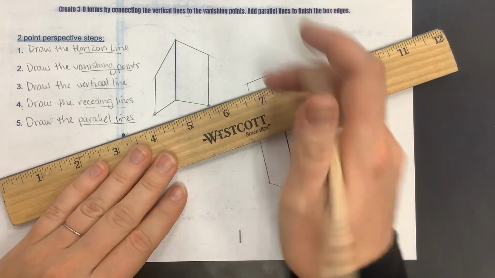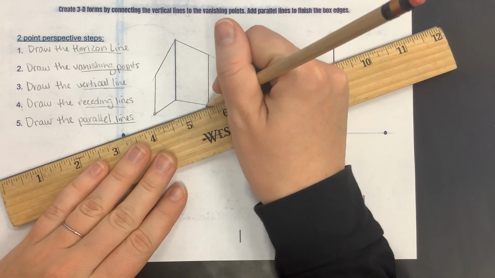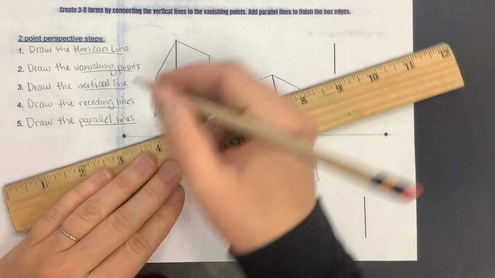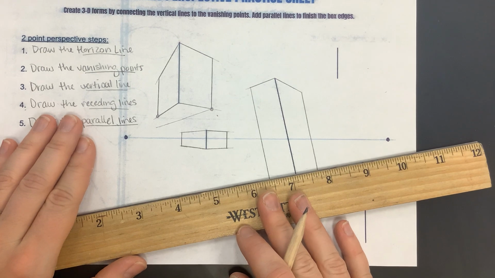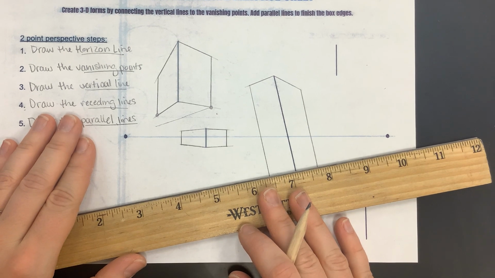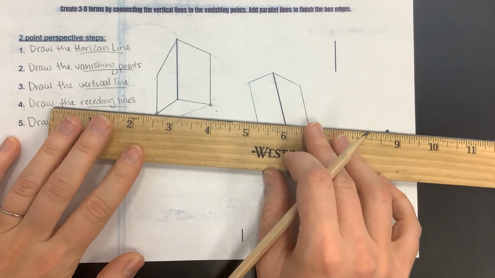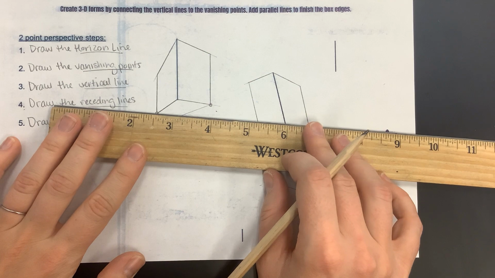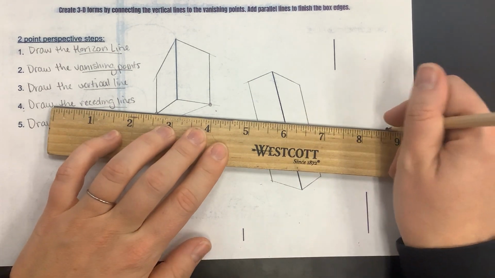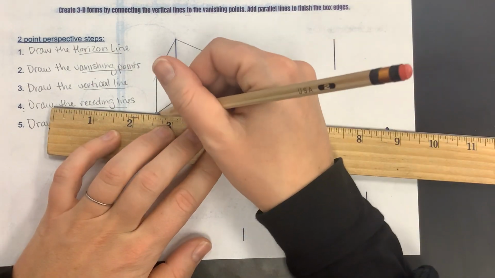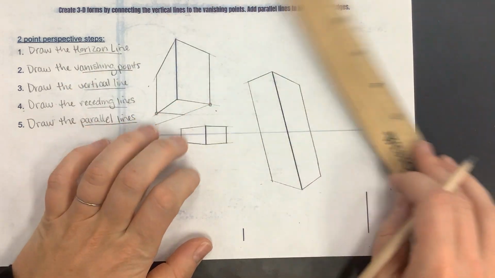So I'm taking the right bottom side of the box and I'm drawing back towards my left vanishing point. Then I'm going to take the bottom left side of the box and I'm going to crisscross it over and connect it to the right vanishing point. So that's how we find the bottom.